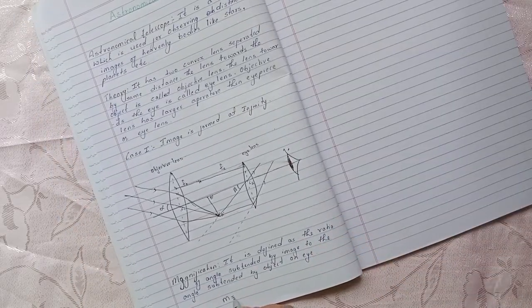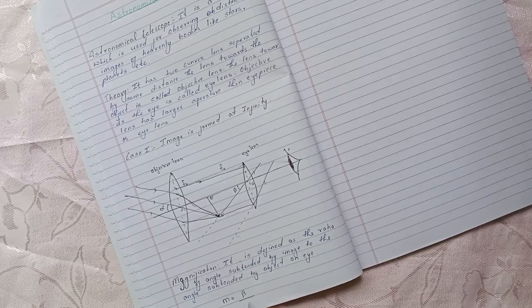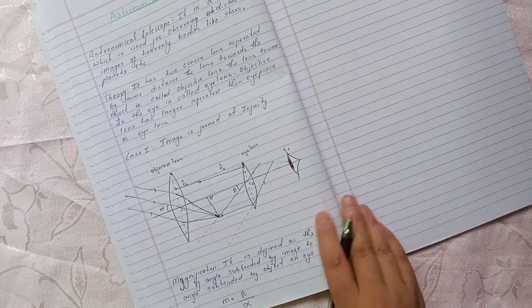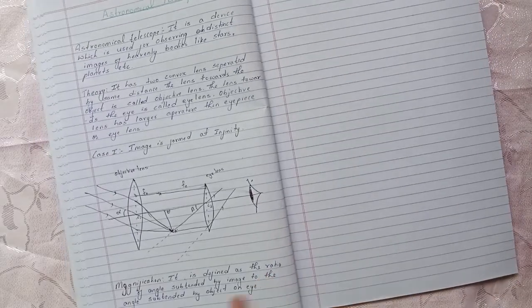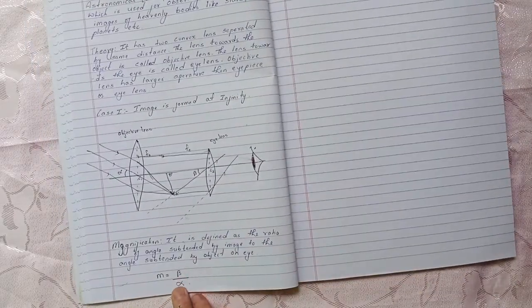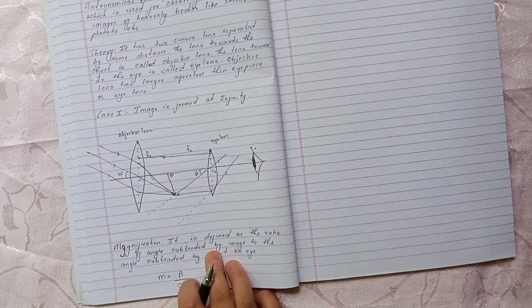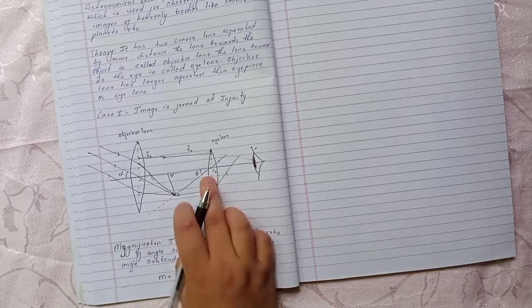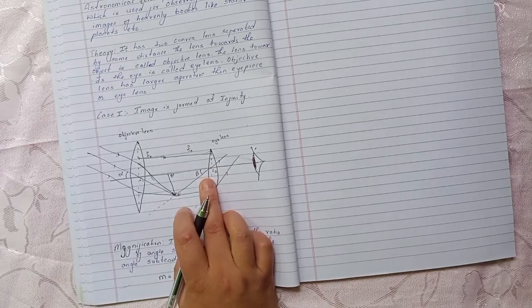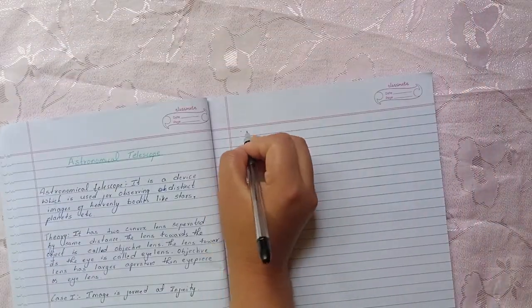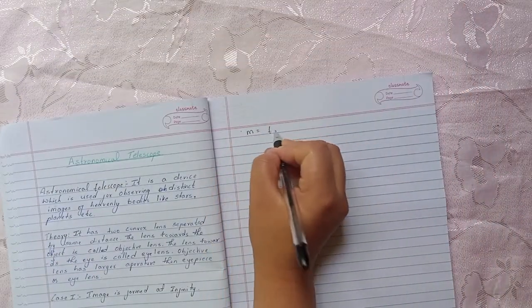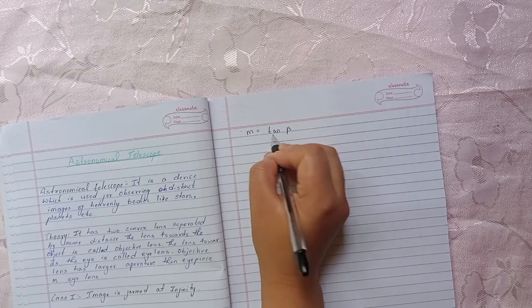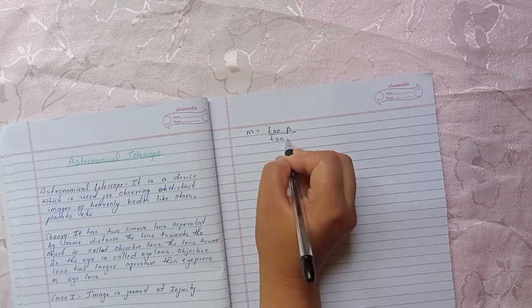M is equal to beta by alpha. This is the magnification that comes from the definition. For small angles, we can write M is equal to tan beta by tan alpha.